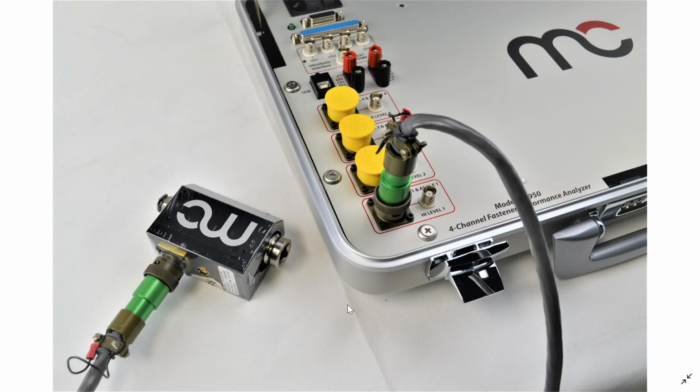In this video, I'm going to show you how to change the calibration values of a torque transducer or load cell, torque tension, or ITAC transducer. All of our transducers have AutoID, which is a memory inside them to save the calibration value for future use.